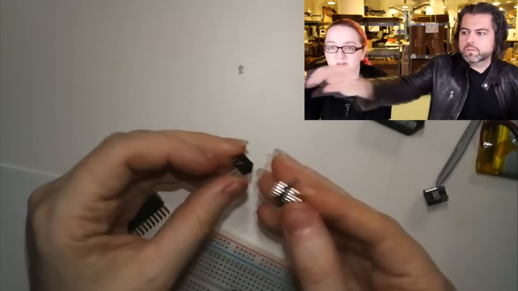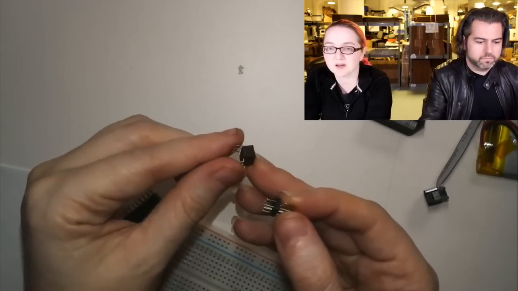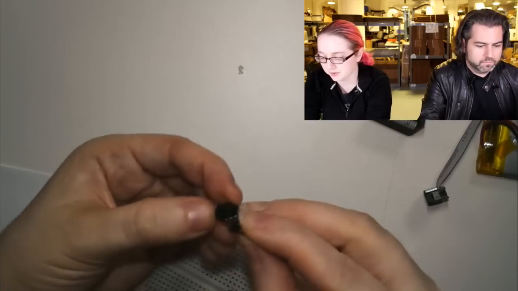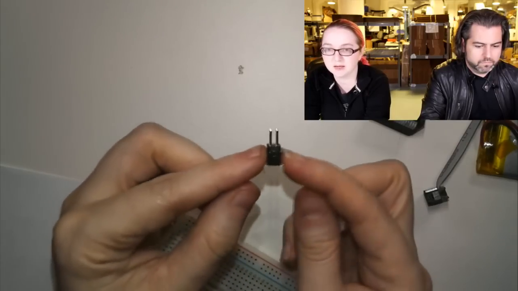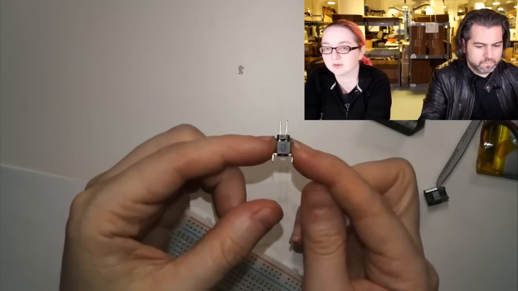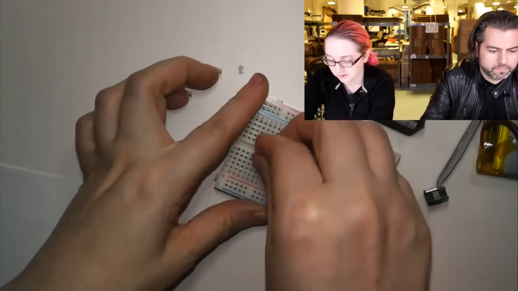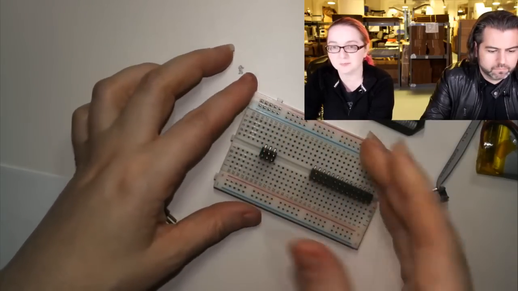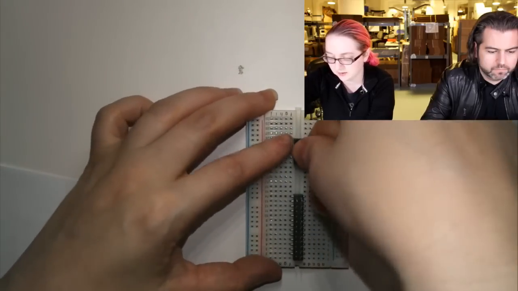So yeah, you have the two pieces that plug in together. You've got this sockety part, and then you've got this header part. You just plug them in together, like that, and then basically you've made a 0.1 inch dual connector into a 0.3 inch, and then you can plug it into a breadboard. It doesn't have super long pins, but as long as you're not yanking on it, it should be fine. And then you can just plug it in like that.